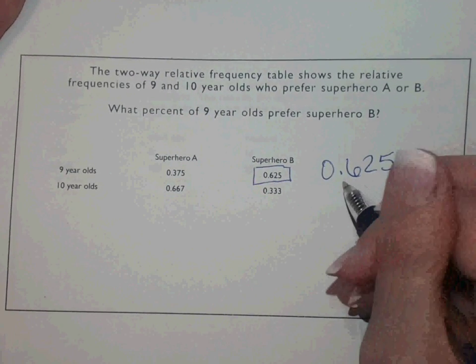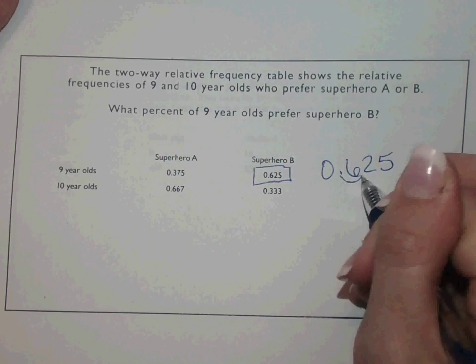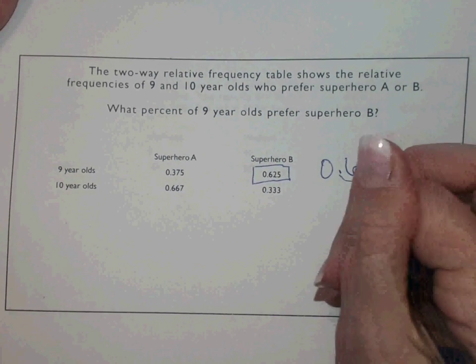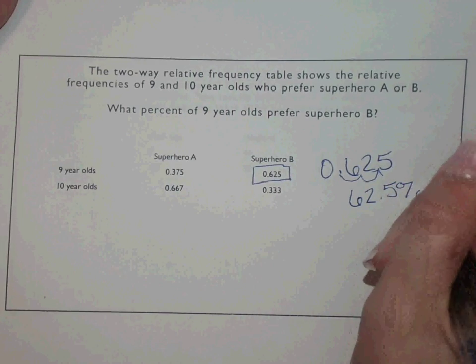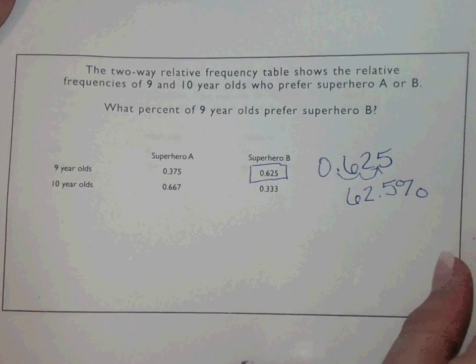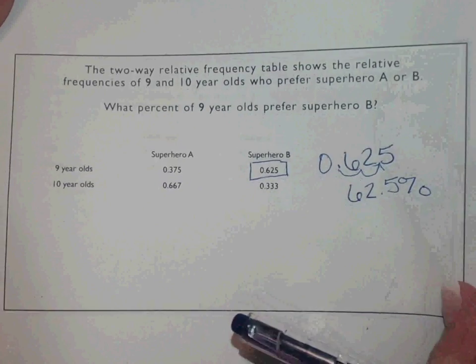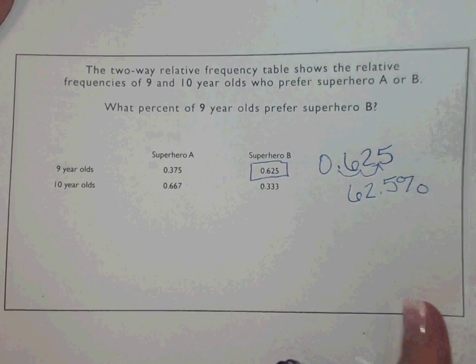So I'm going to change that to a percent. Remember, when we change to a percent, we move it over to the right 2 spots, and it is 62.5%. So 62.5% of 9-year-olds prefer superhero B.